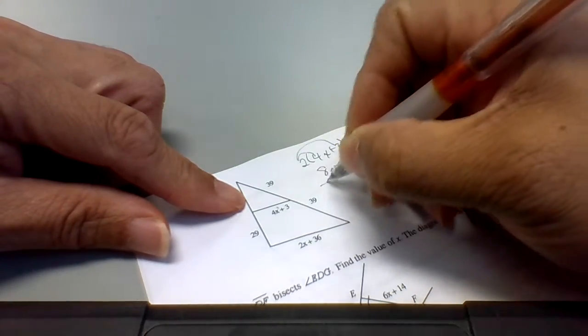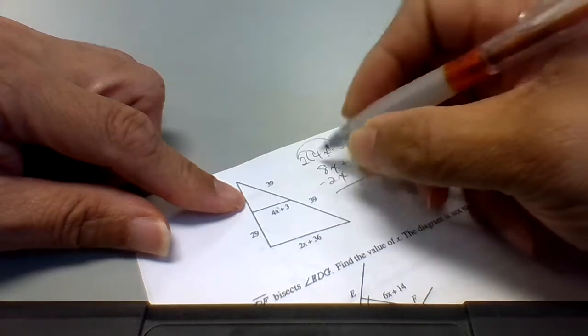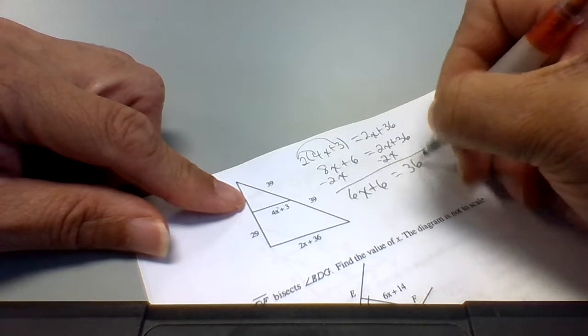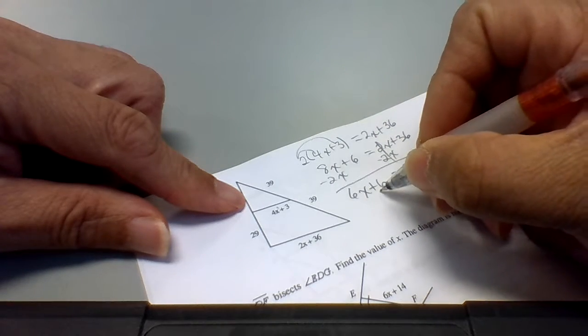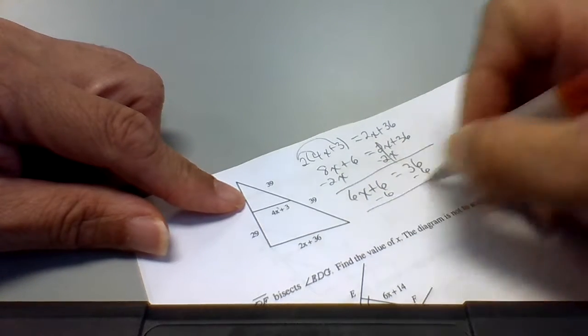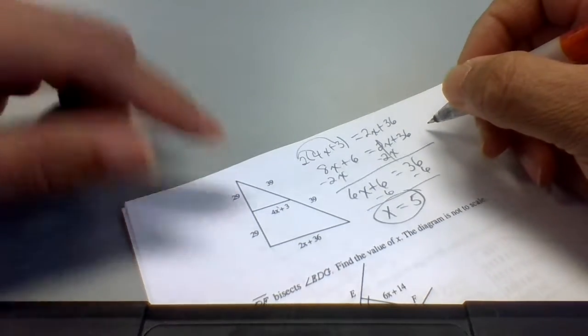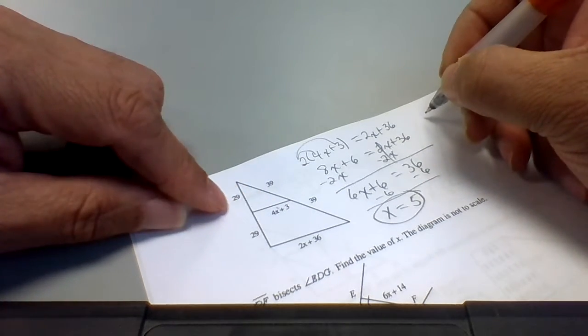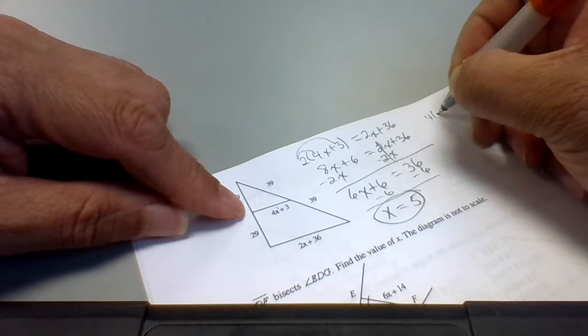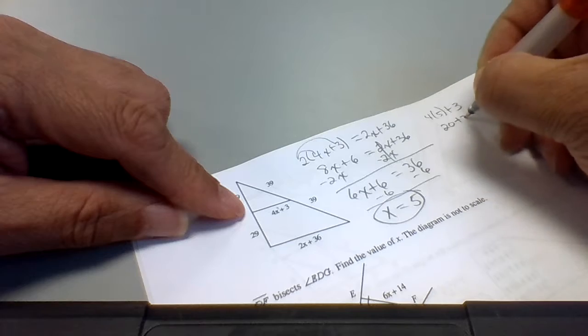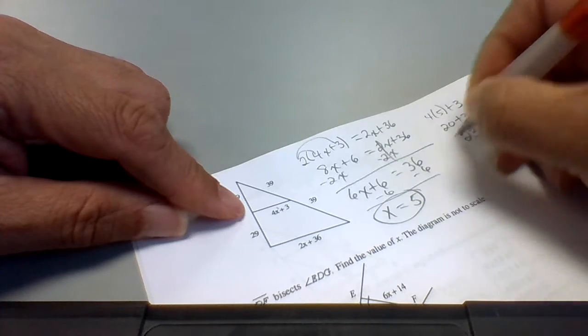Subtract my 2x, subtract my smaller letters first. So 6x plus 6 is going to equal 36 because that's gone. Subtract 6, subtract 6. So x equals 5. But they wanted me to find the midsegment, so I've got to go back and say 4 times 5 plus 3. 4 times 5 is 20, plus 3 more would give me 23.